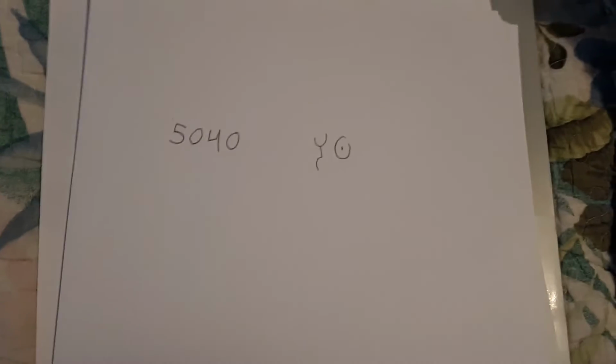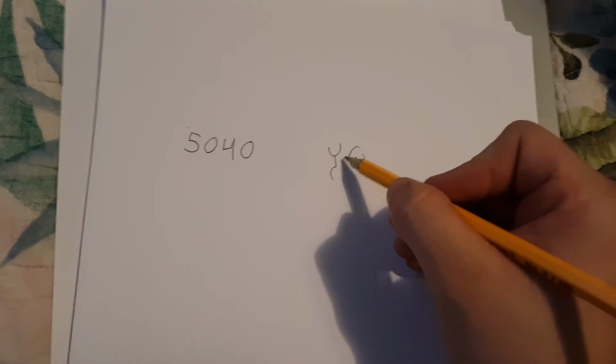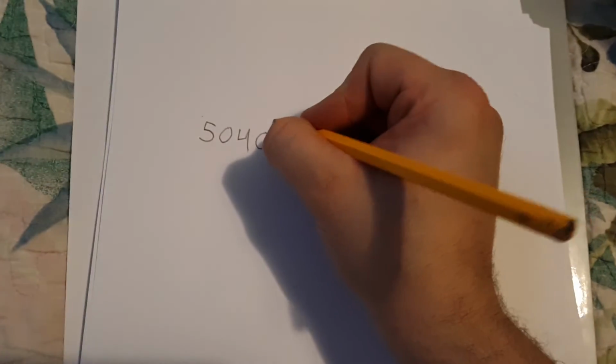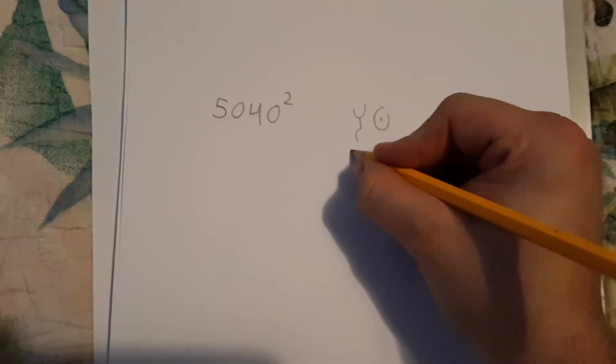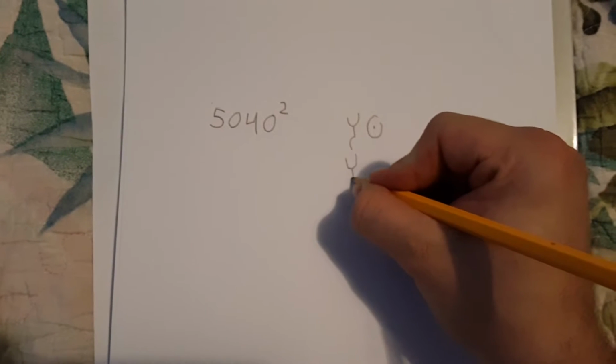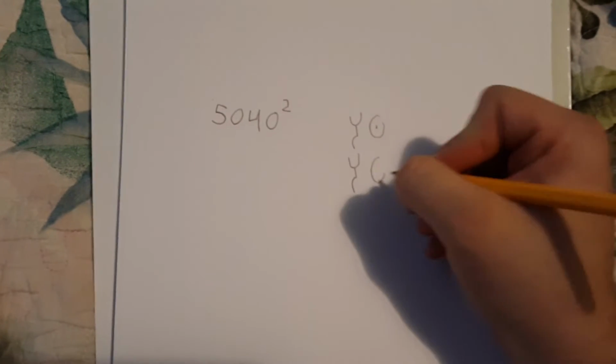Because that's how you would do 120. 1 with a 0. There are exactly 42 120s. Okay. So we're going to take this number and we're going to multiply it by itself.